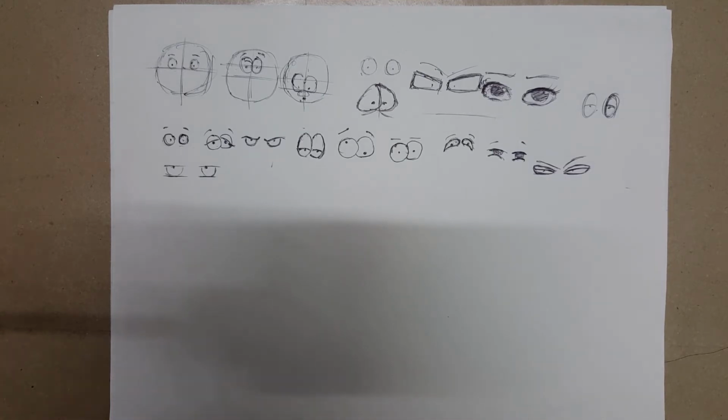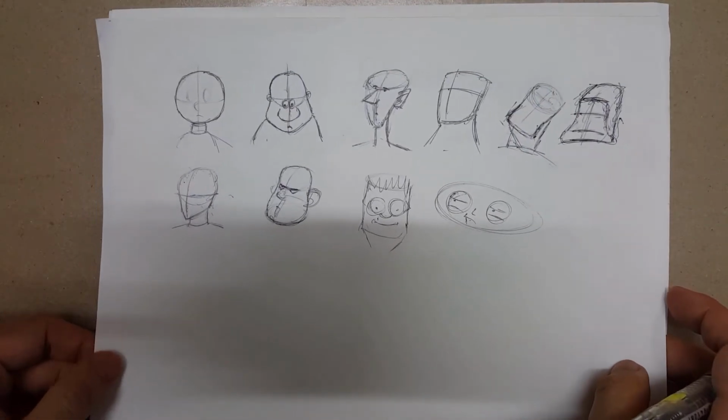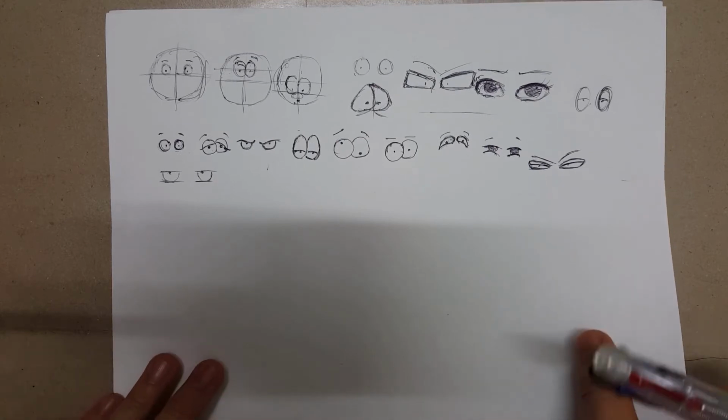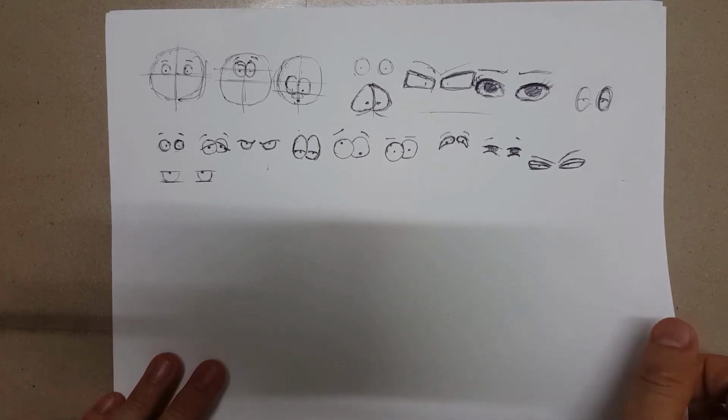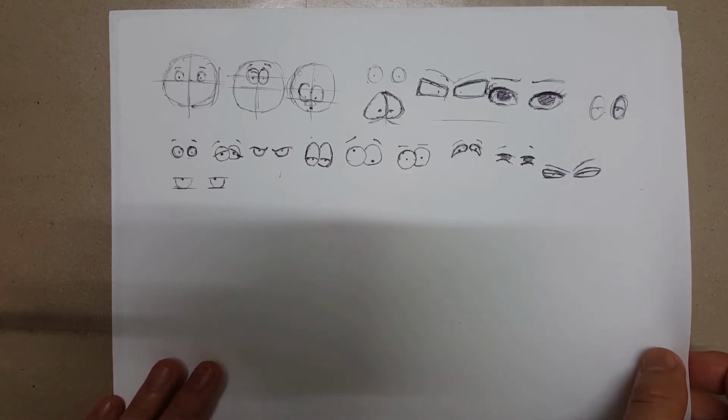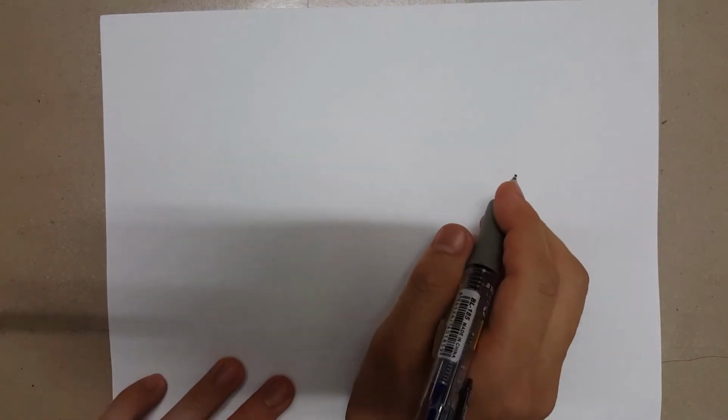So currently we are still continuing with the cartoon series. We actually have completed some heads and then we moved on to eyes, different kinds of eyes here, and hopefully that has given you some tips that you can work with. So in this series, we are going to move on to the next part, the nose. Now, as usual, we start with a simple nose.